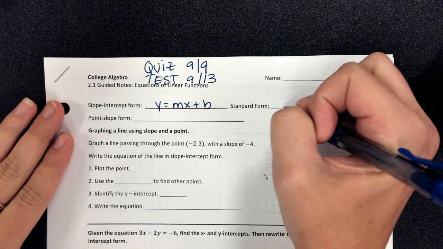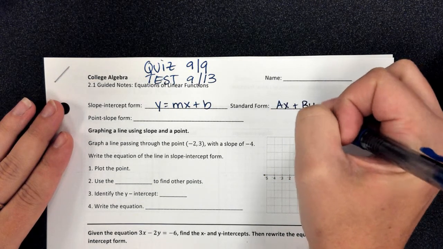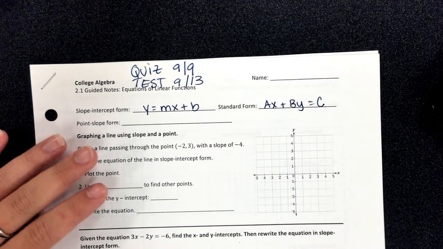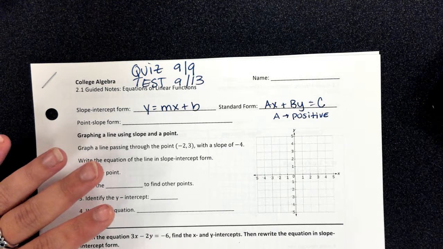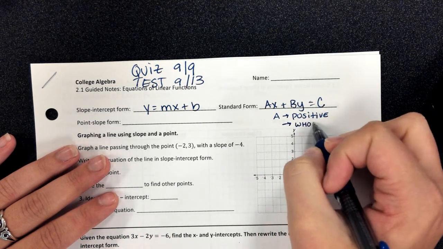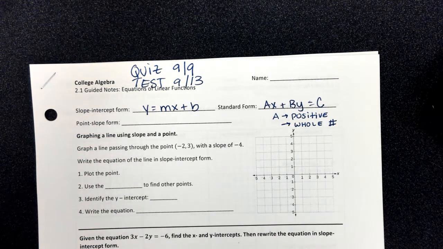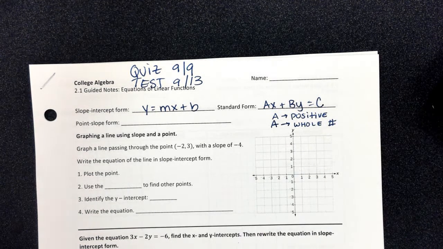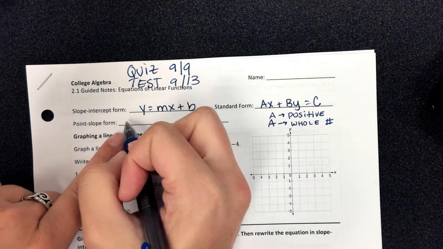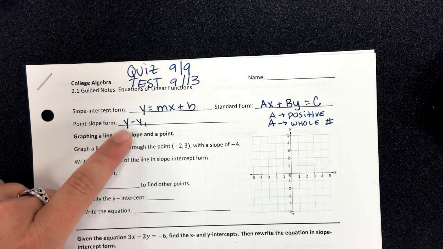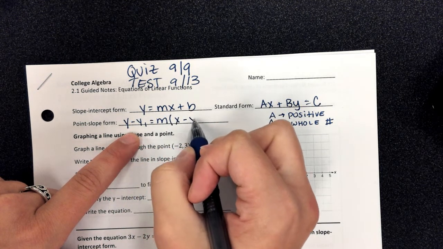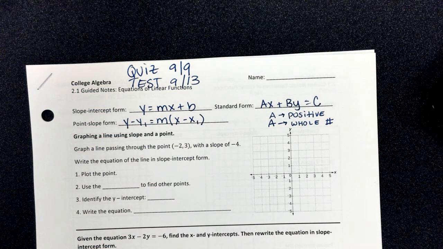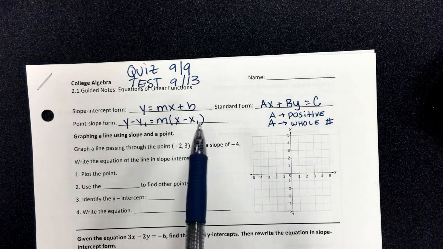Standard form is written as ax plus by equals c. A has to be positive. A has to be a whole number. You can have fractions, but not where the letter A is, okay? The point-slope form is y minus y1 equals m, parentheses, x minus x1. Your point will be your y1 and x1, okay?